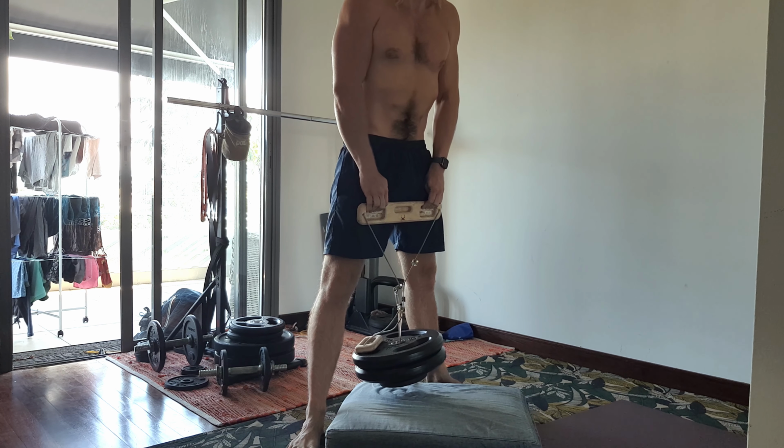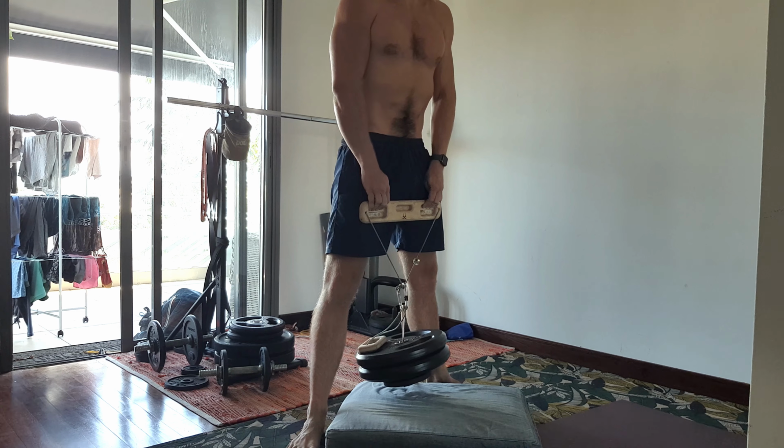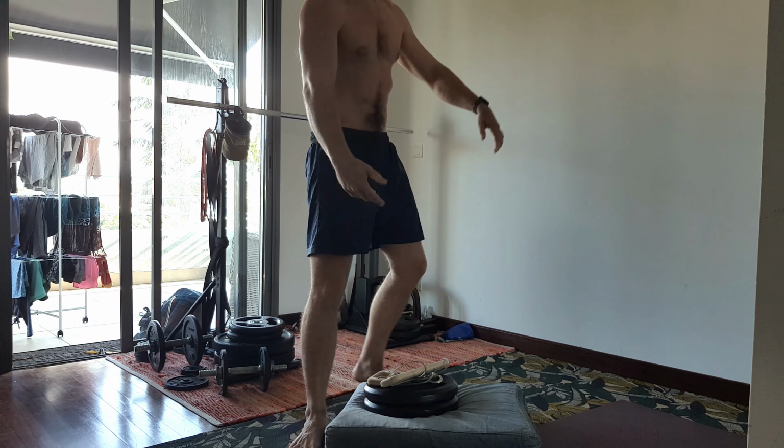The idea is that you ramp up to a top set, which is really challenging and pumpy, and then you try to recover as you work your way back down.